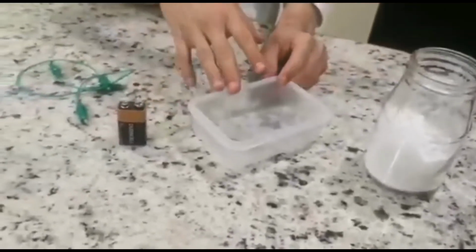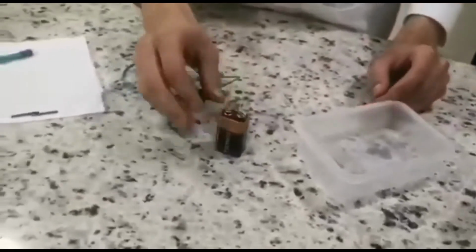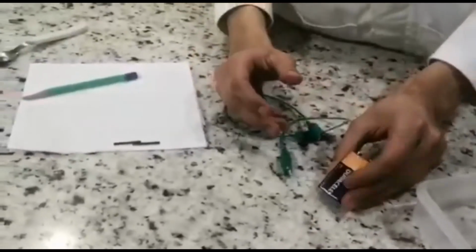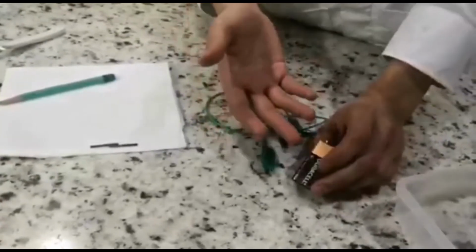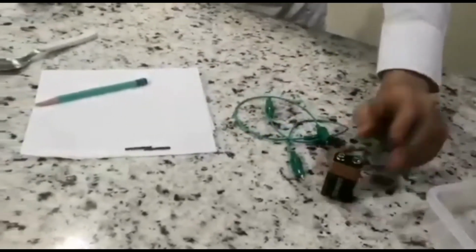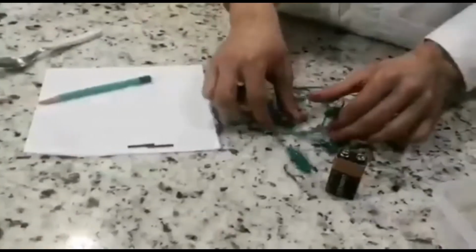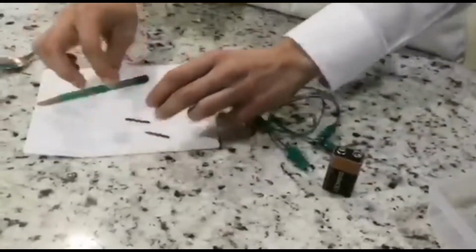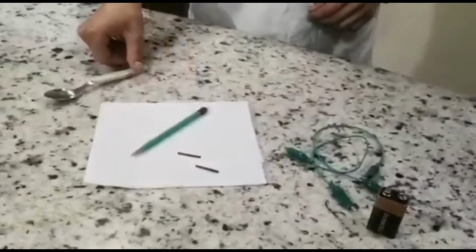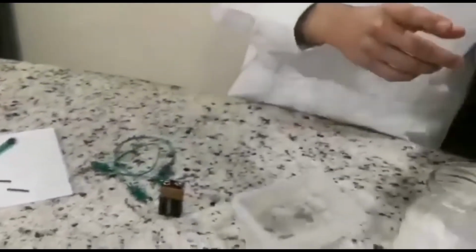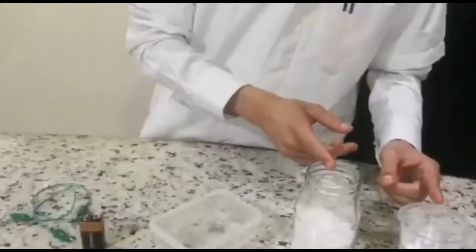We will need a container, a battery. It will be of 4 volts or maybe 9. In this case, it is 9 volts. Two clamps and 2 pieces of graphite that you could get from a pencil, and a spoon that we will use to mix the water with the sodium bicarbonate.